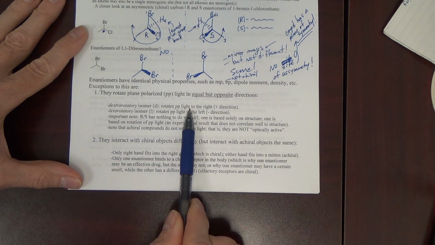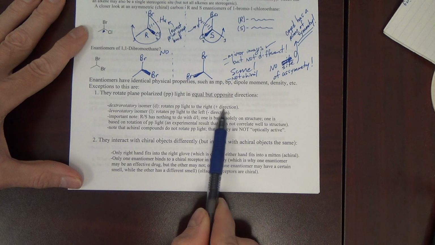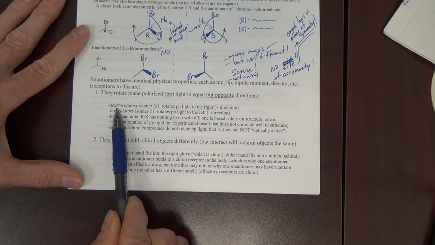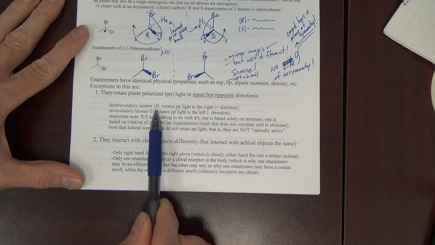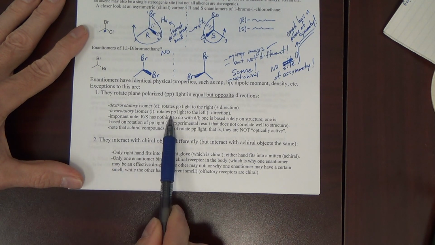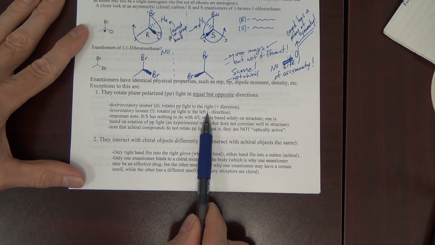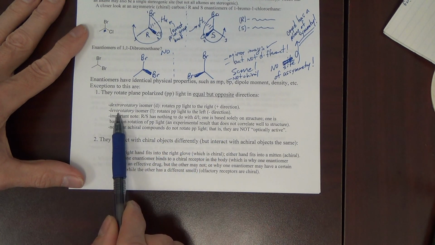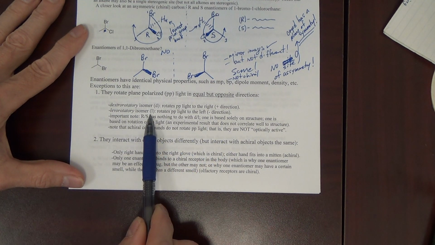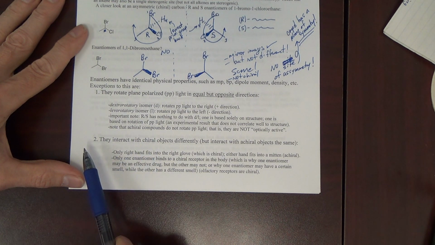Now the one that rotates PP light to the right, or the positive direction, is called the dextrorotatory isomer, or D. The one that rotates PP light to the left, which is known as the negative direction, is called the levorotatory isomer, or L. All right.